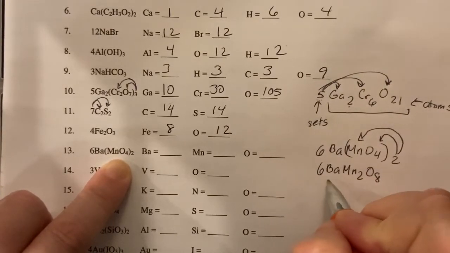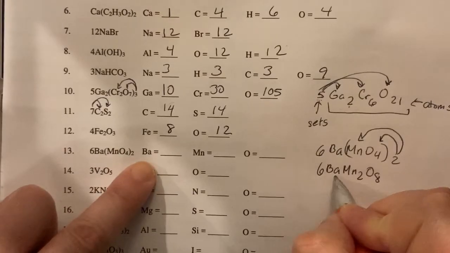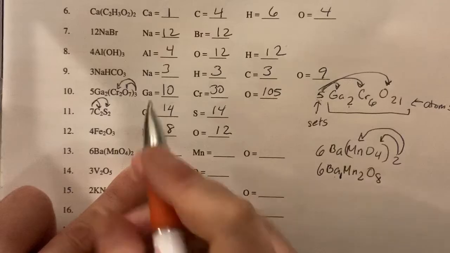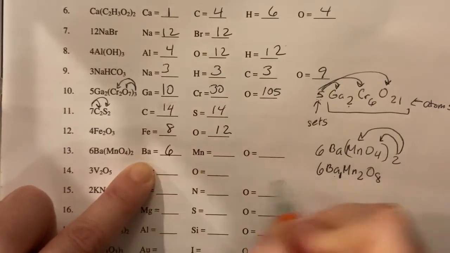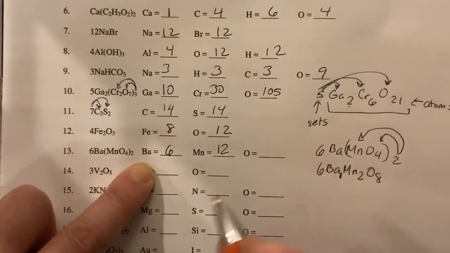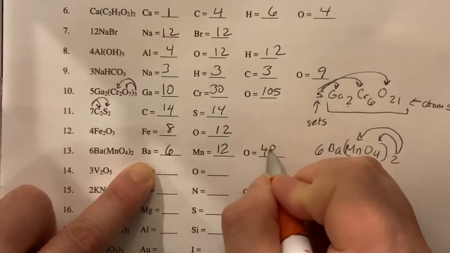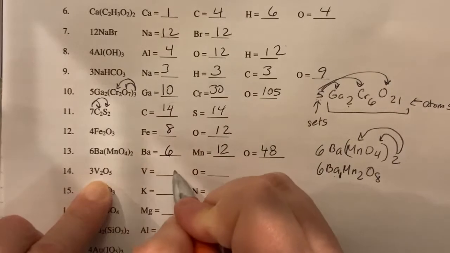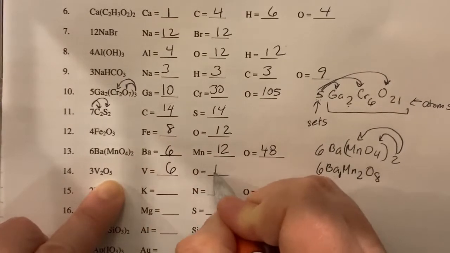But I still have 6 sets of this guy, so there are 6 bariums. 6 times 1 is 6. Remember that 1 is inferred. Magnesium, 6 times 2 is 12. And 6 times 8 is 48. 3 V2O5s, so 6 Vs, 15 5s.